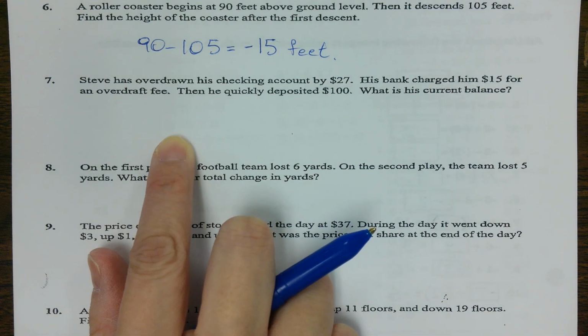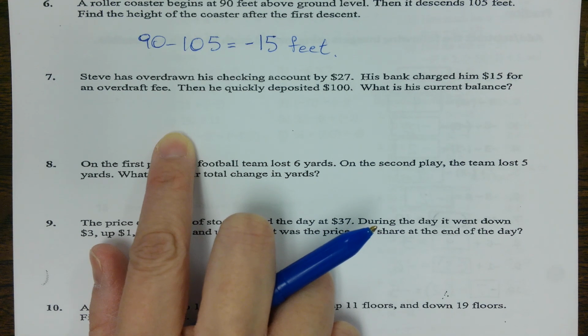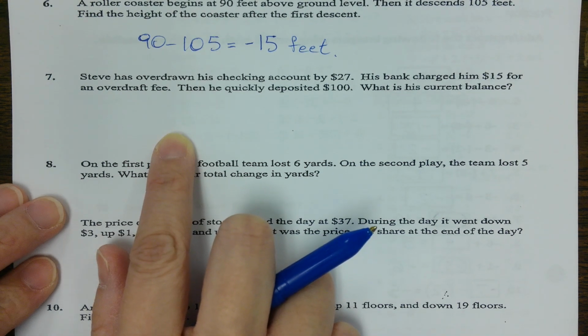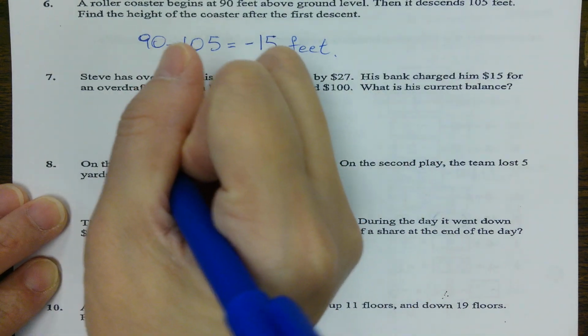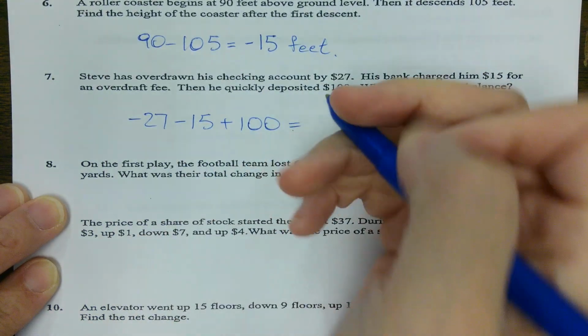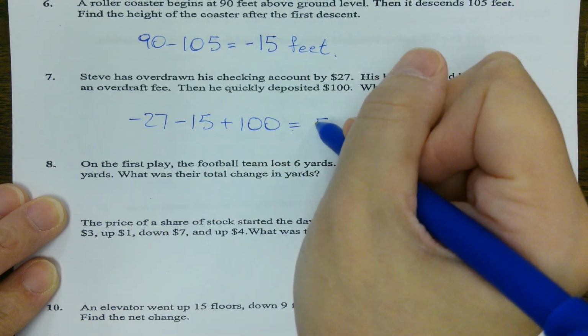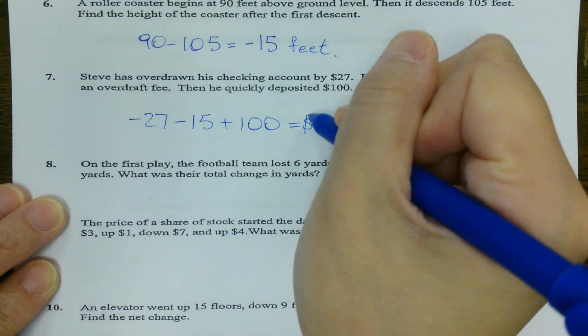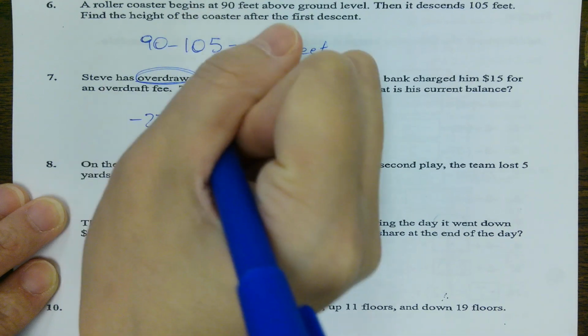Let's see. Aaron, number 7. Okay. Oh, you guys play musical chairs, so I don't know who's who. Vincent, number 7. Good job. And then your answer? $58. Yes. Alright.